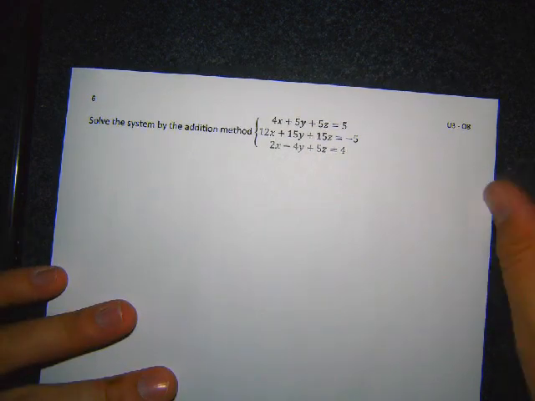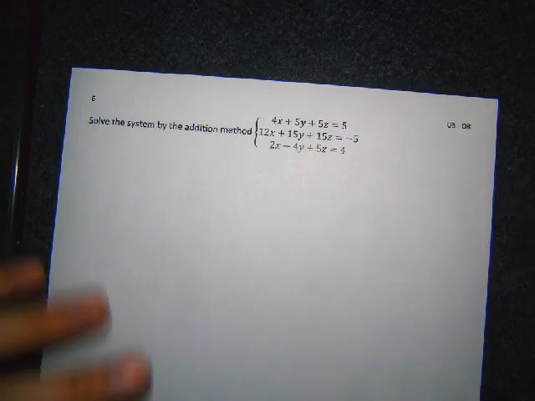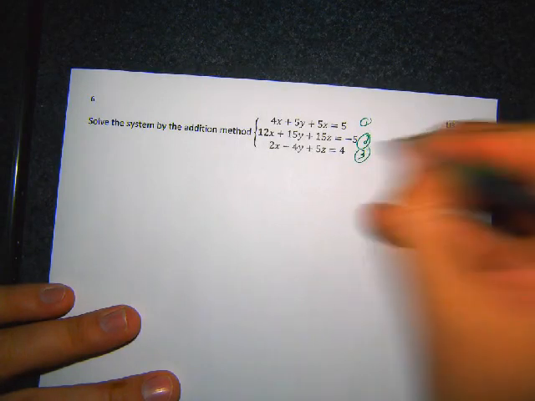So I'm looking for pairs that cancel. Right now, there's nothing that just cancels right off the get-go. So I'm going to have to pick what I want to do with my 3 equations. I like to label them. We do 1, 2, 3.